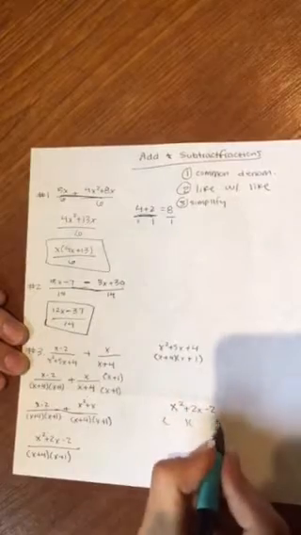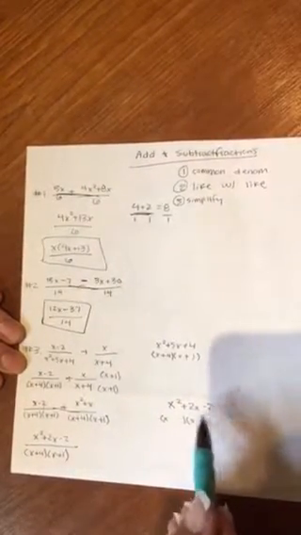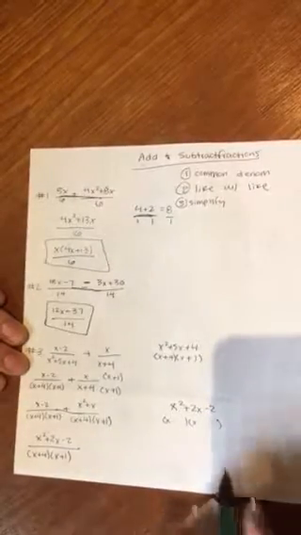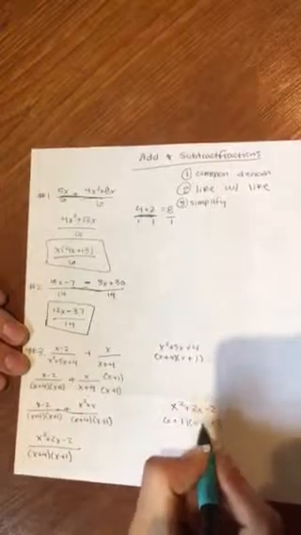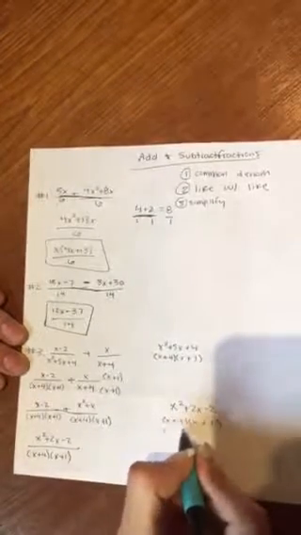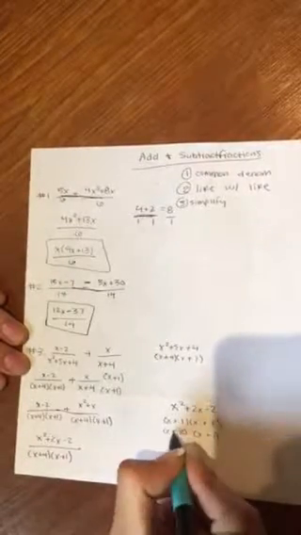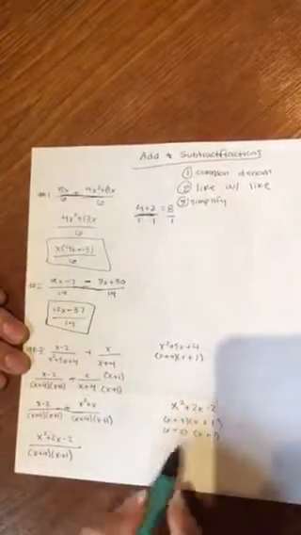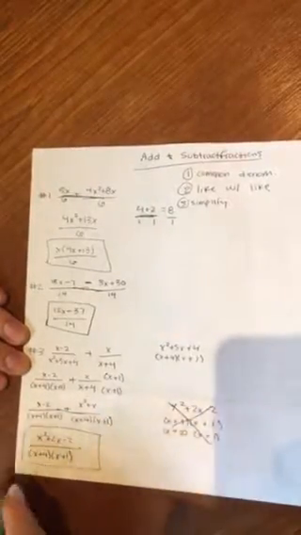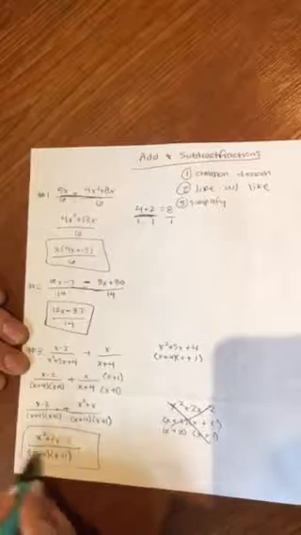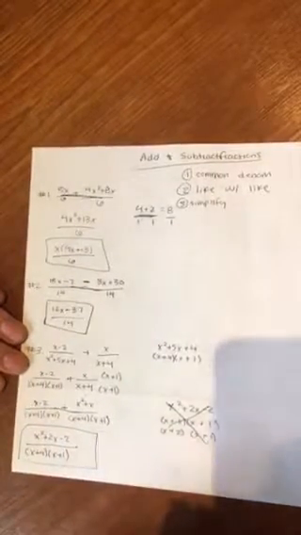To factor that, we have to find something that multiplies to negative 2 and adds to positive 2. That's not going to work because 1 and 1 will multiply to 1 and add to 2, and 2 and 1 are going to multiply to 2 and add to 3, so that cannot be factored. So the final answer to that problem is going to be x squared plus 2x minus 2 over x plus 4 and x plus 1. And that is how you add and subtract fractions with variables.